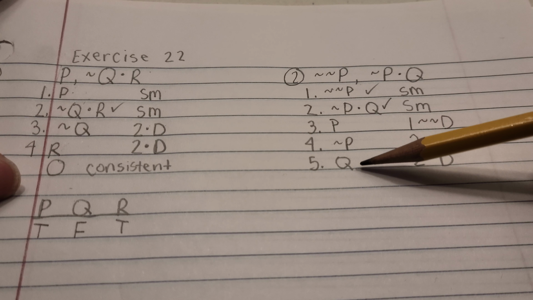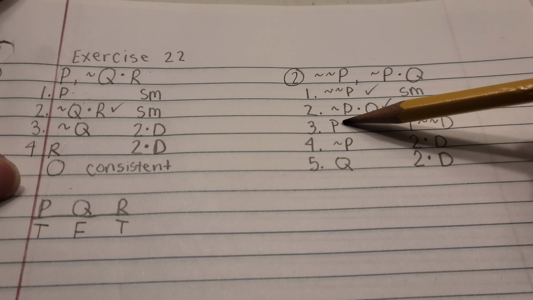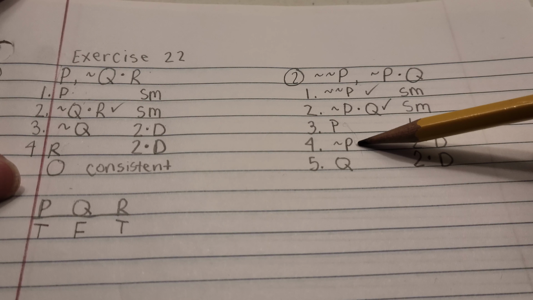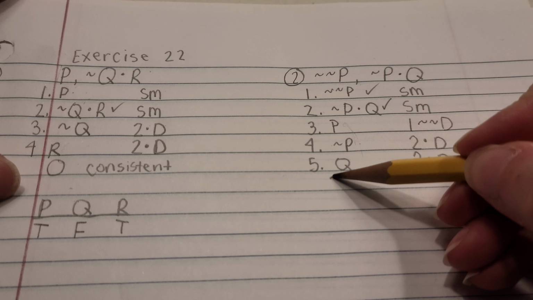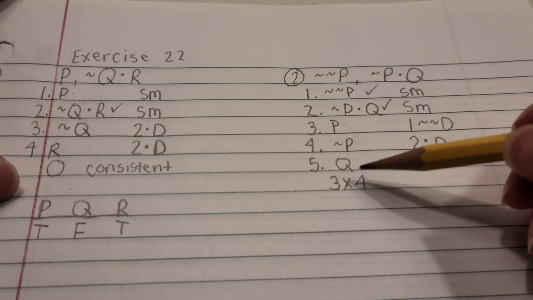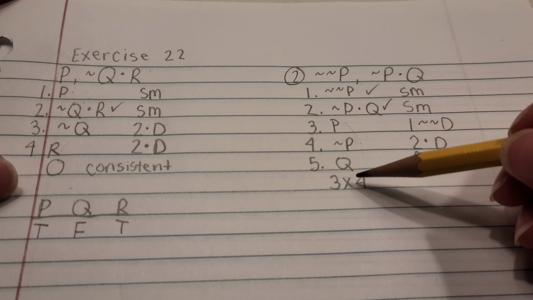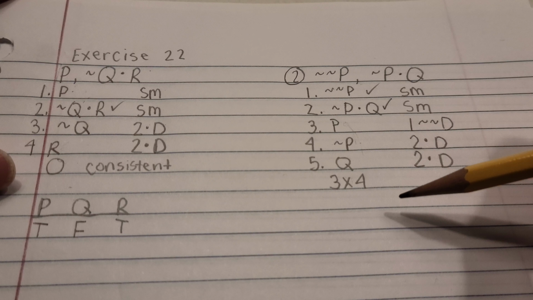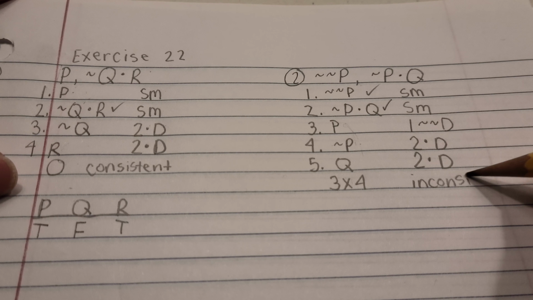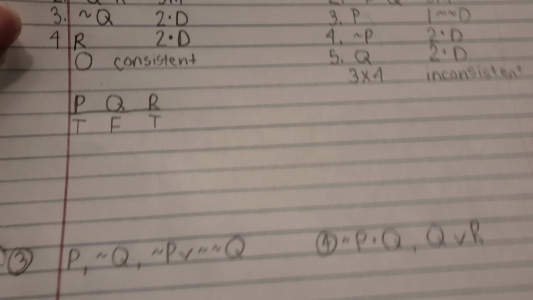Now I can come up here and look. Do I have any contradictions here? If you notice, you have a P and a not P. So I do have a contradiction here, and my contradiction is found in lines 3 and 4. If you remember in our square of opposition, the corners crisscross like that and made an X, and that represented a contradiction. So that's what that X is for there. This one is inconsistent. So I write inconsistent. I don't have to recover any truth values there because it's inconsistent.